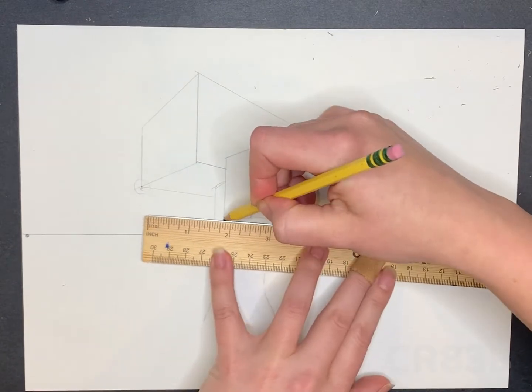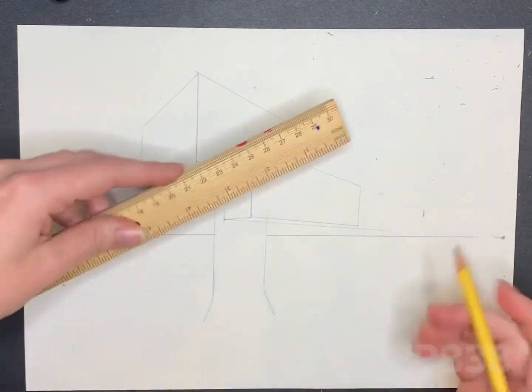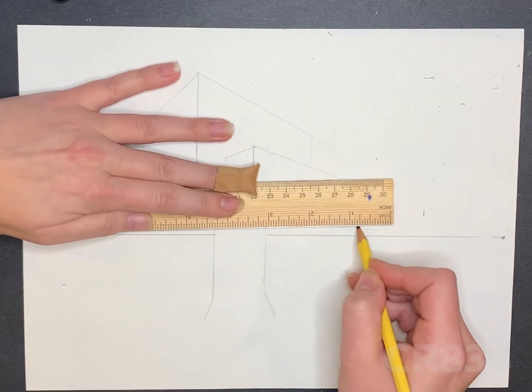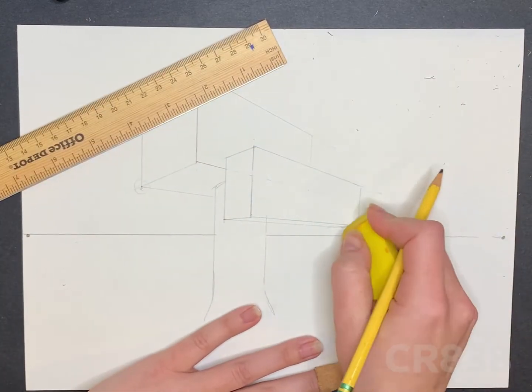Now the second box is a little bit closer to the horizon line, but because it is above the horizon line, you will see just a tiny little sliver of the bottom side of that building.